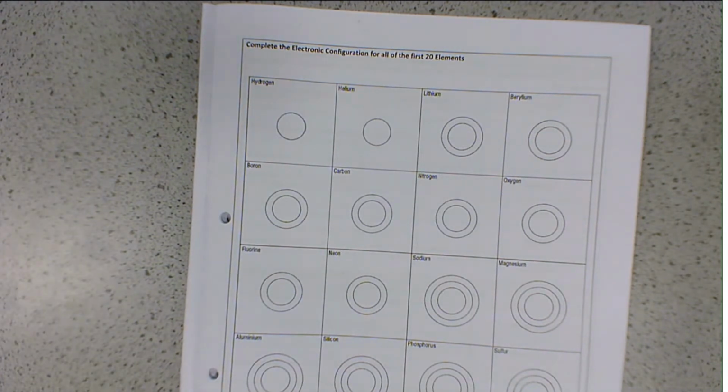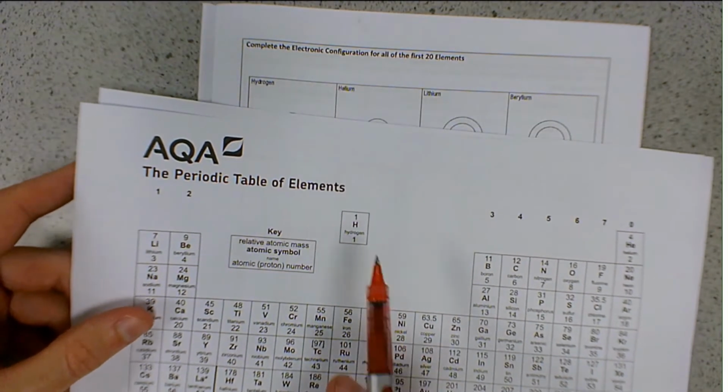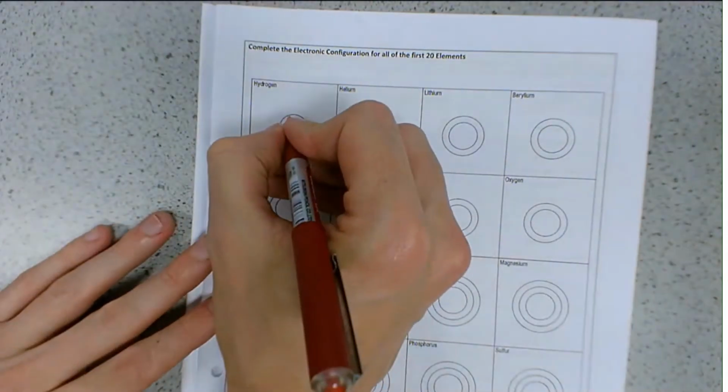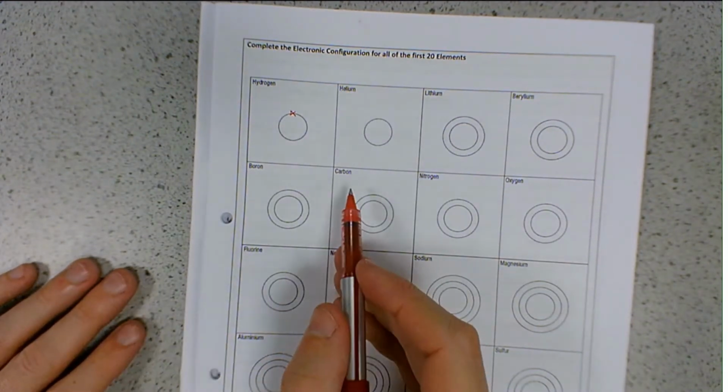So we start with hydrogen. So we find hydrogen on the periodic table. It has an atomic number of 1. Therefore, it must have 1 electron. Nice and simple. The second one I'm going to do is carbon.